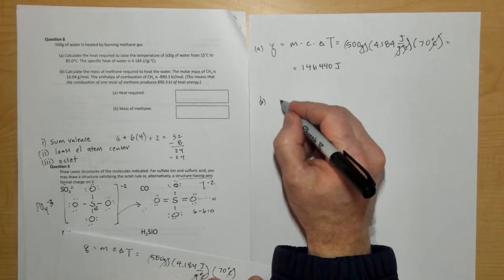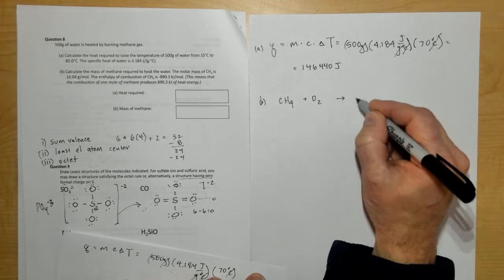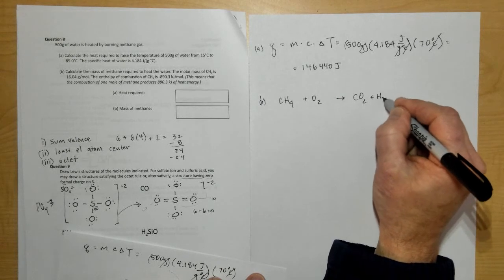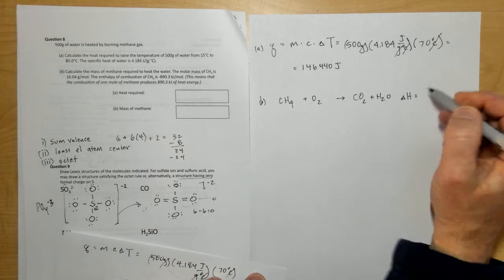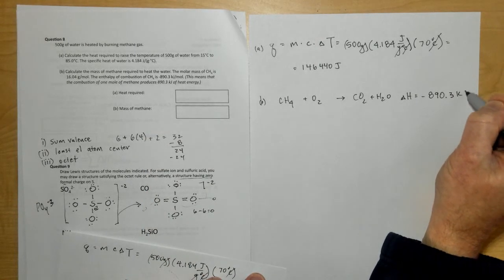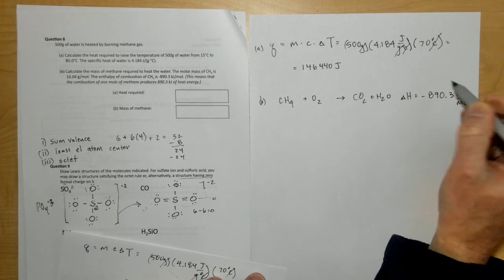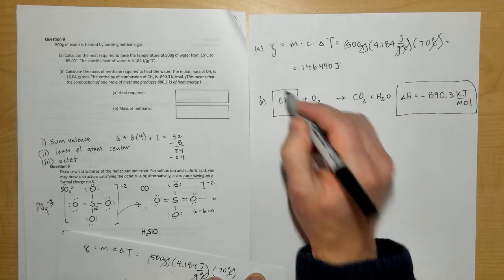So methane is a gas that is burned in oxygen in what's called a combustion reaction, and of course you make CO2 and H2O, and the enthalpy for this reaction that they tell us is negative 890.3 kilojoules per mole, and that means we have this much energy for every 1 mole of methane that's burned.